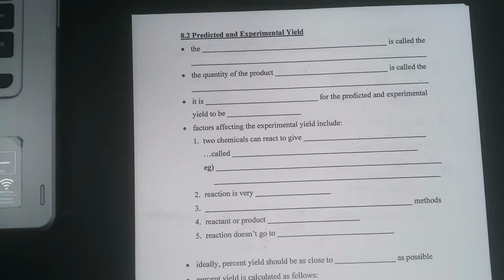Okay, grade 11s, we're moving right along. We're now going to look at predicted and experimental yield. When we run an experiment, we always have a prediction. That's how we start off our lab reports, and we also have expectations for how a lab should perform. And so we can actually calculate, and we've been working on that through the stoichiometry in the first half of this unit. We can predict how much product we should be getting through our reaction.